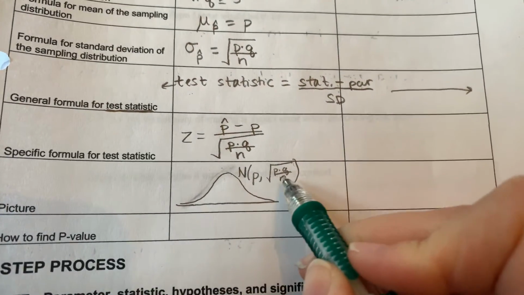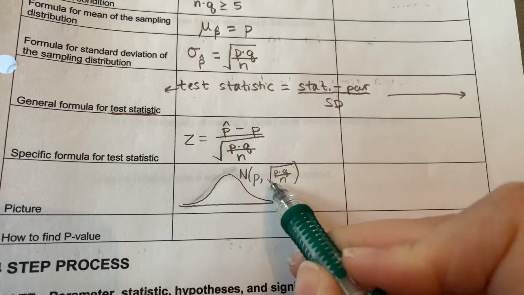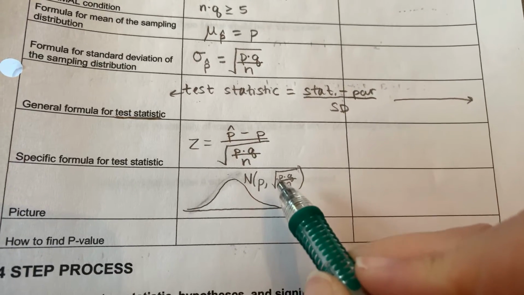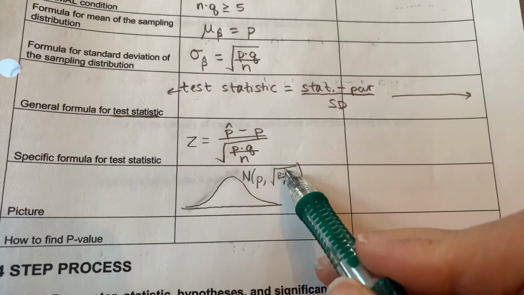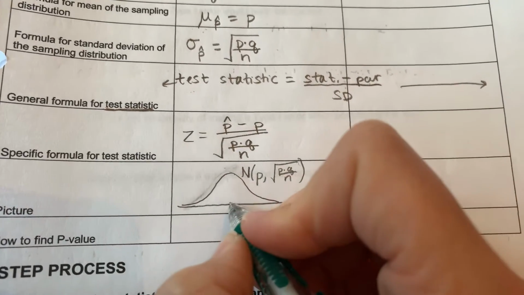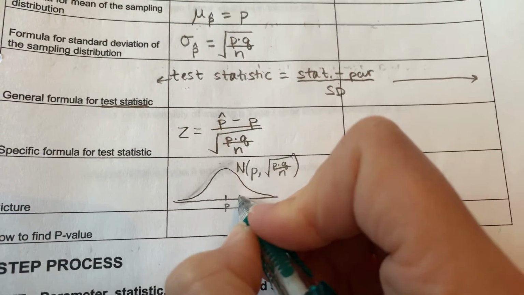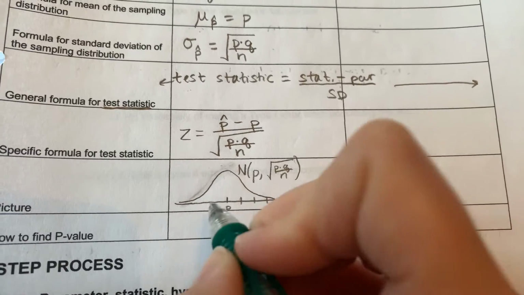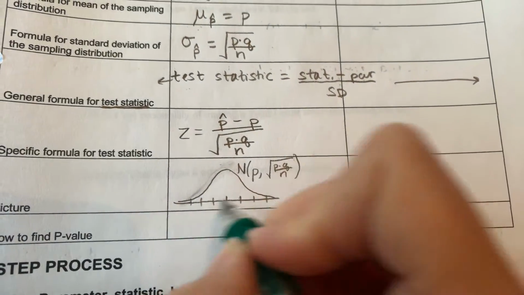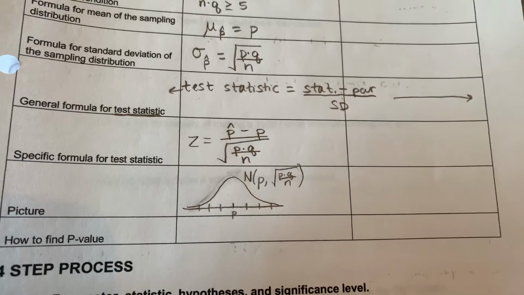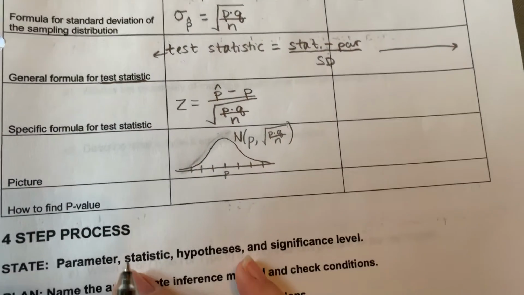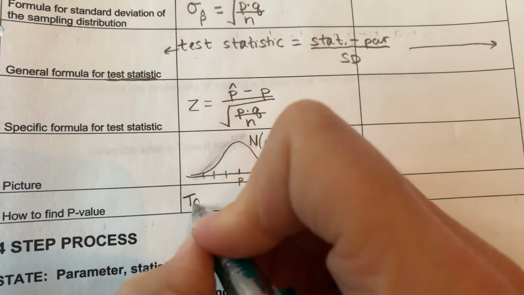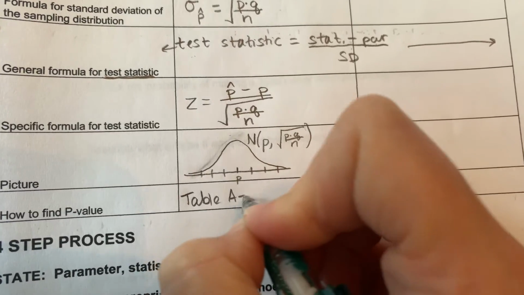Now, of course, you're not going to write those exact letters. You're going to fill in what those values are, right? So every time we draw the picture, we have to calculate the standard deviation in order to label. P goes in the middle here, and then we add 1, 2, 3 standard deviations to it and subtract 3 to get our picture.